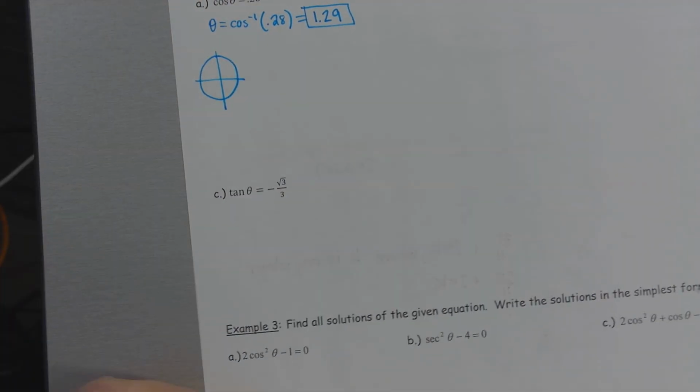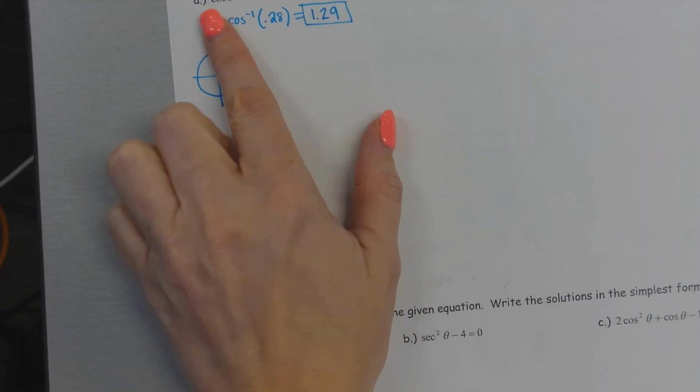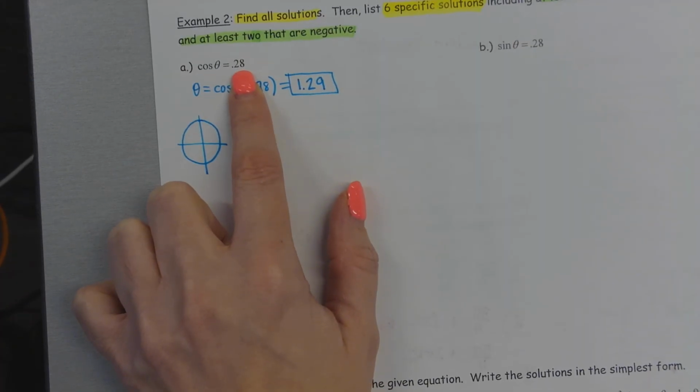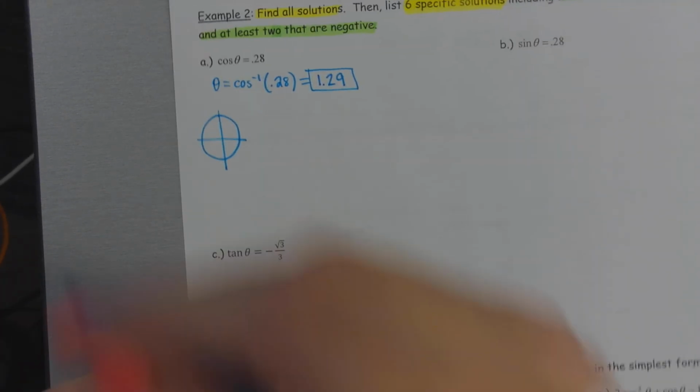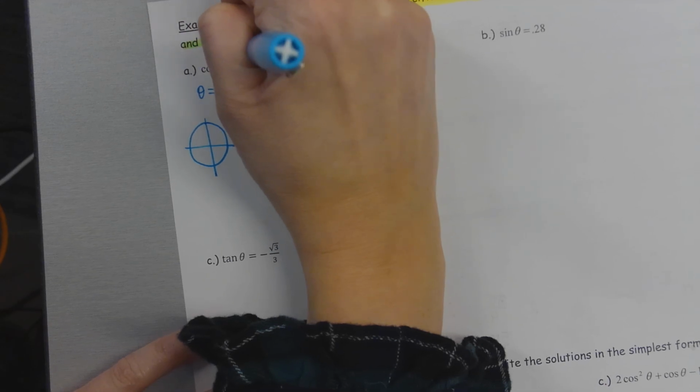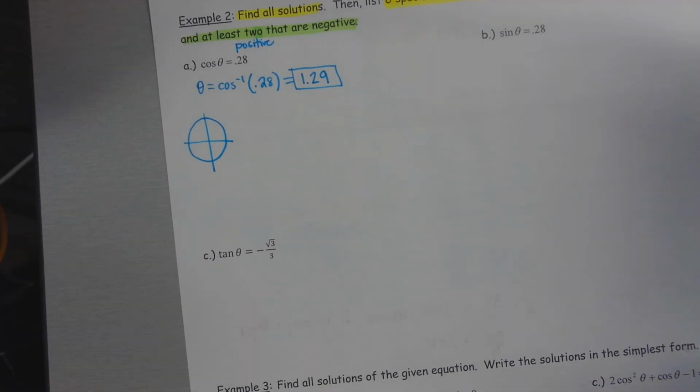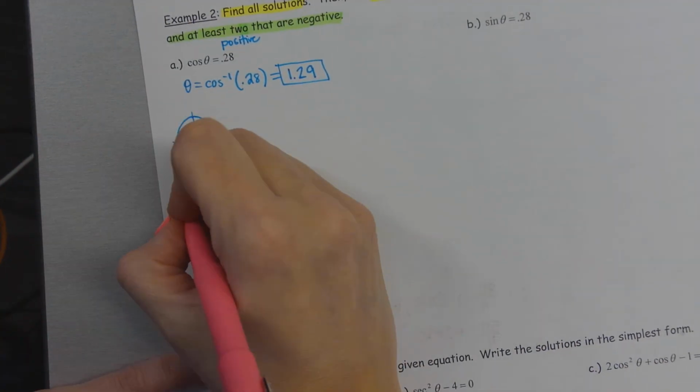The reason why we want to find where cosine is positive is because it says the cosine of theta is 0.28. That's a positive value. So if it's positive, you need to ask yourself, where is the cosine positive? We know that the cosine is positive in what quadrants? 1, 4. Yes.